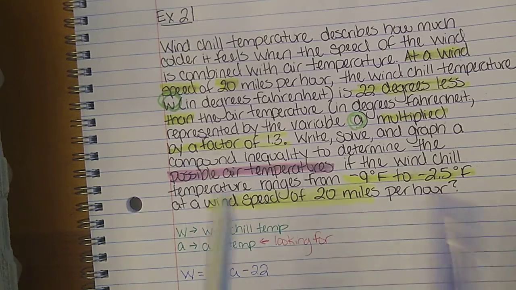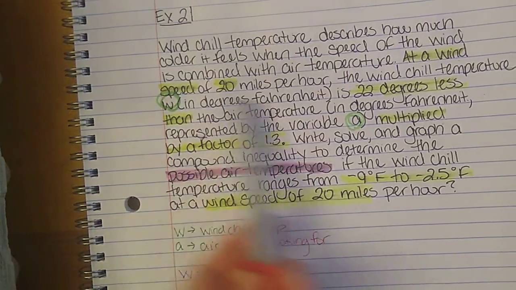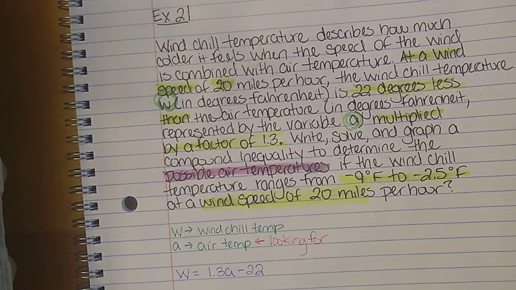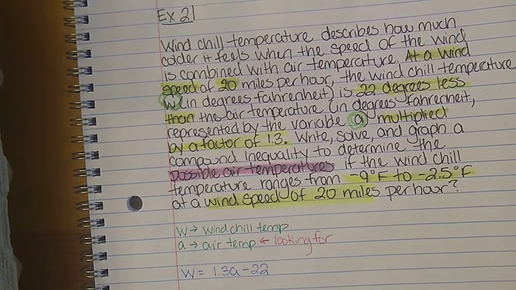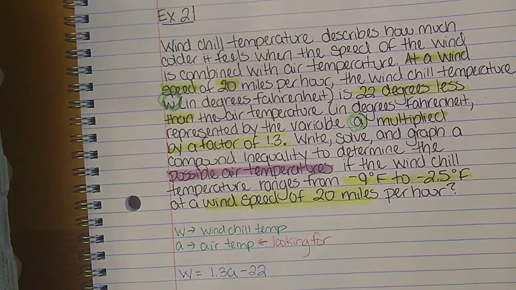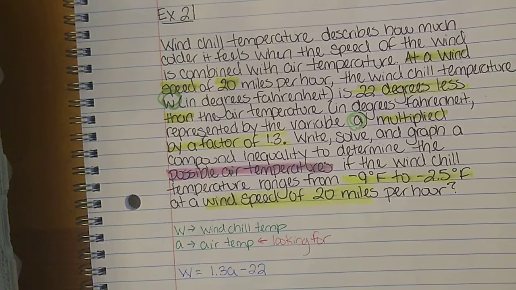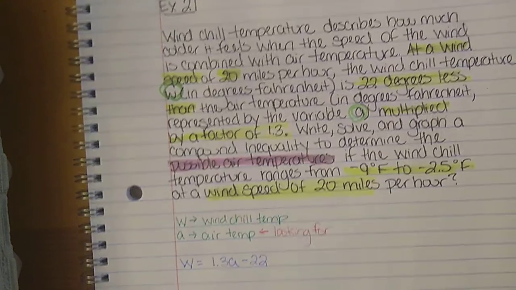What's going on here? What about the 20? The 20 is just telling us that this is the state that it needs to be in before this formula is going to work, and that formula could change depending on what the wind speed is. So we actually don't need the 20. 20 is extraneous data, not necessary to solving this problem.